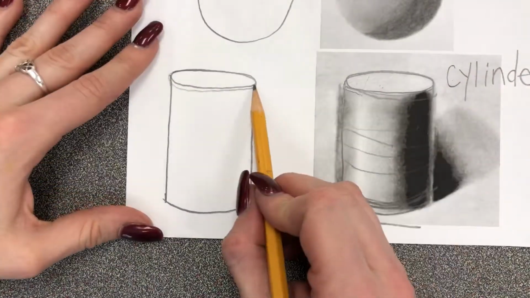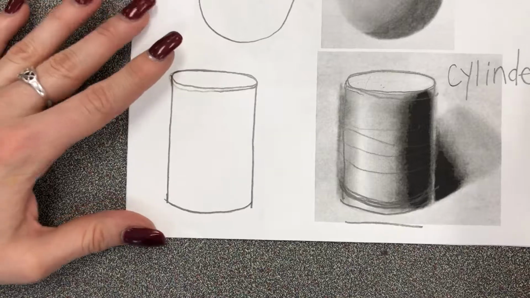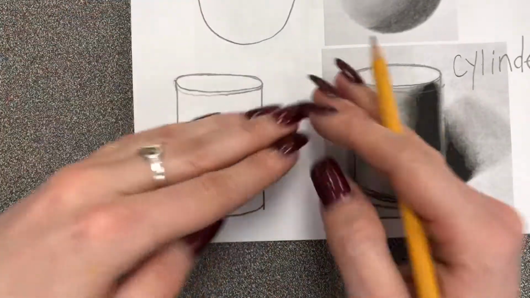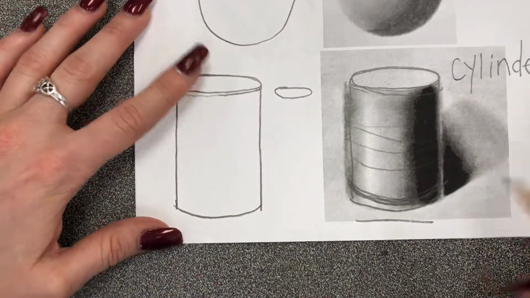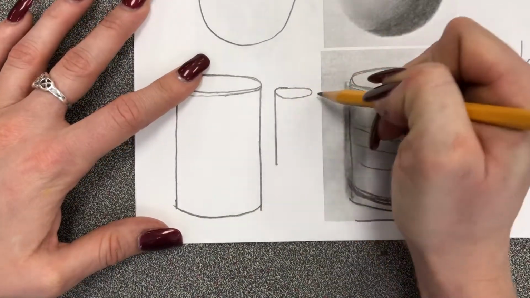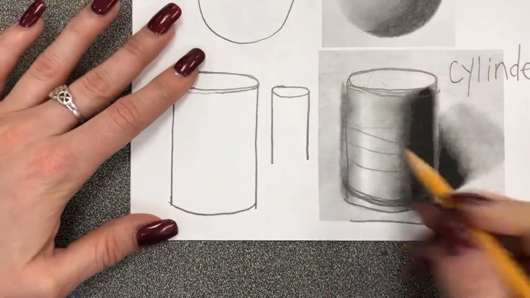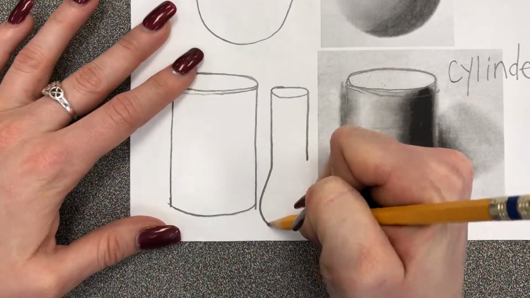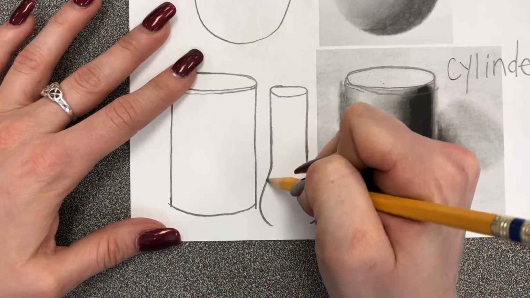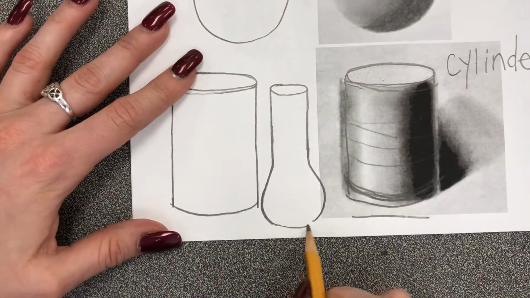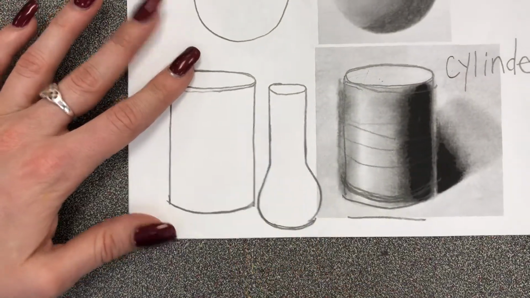So a cylinder, this is just a basic cylinder. We can make kind of a funkier cylinder with different sides to it by making maybe a smaller top. And then again, two straight lines. But this time I'm just gonna curve the bottom. This is kind of looking like a vase or maybe like a science beaker. And then curve the bottom again, just like this bottom is curved.